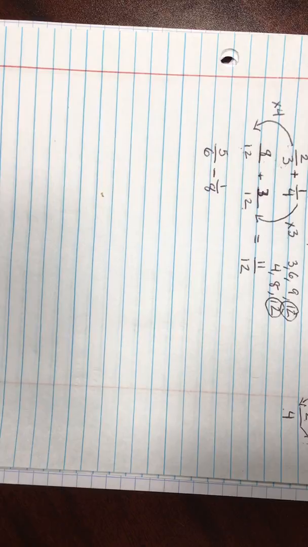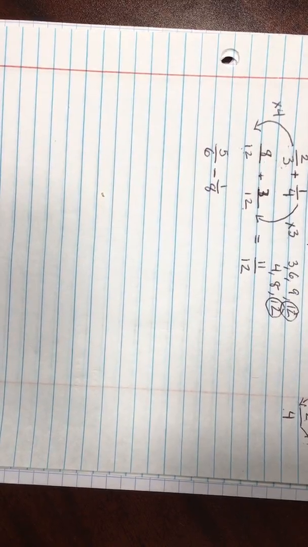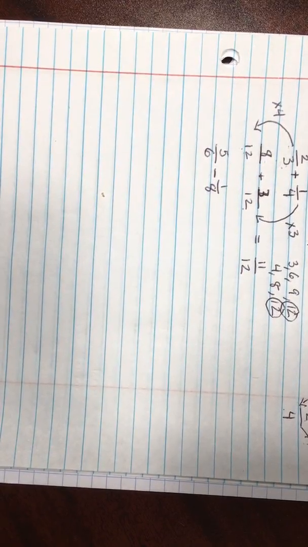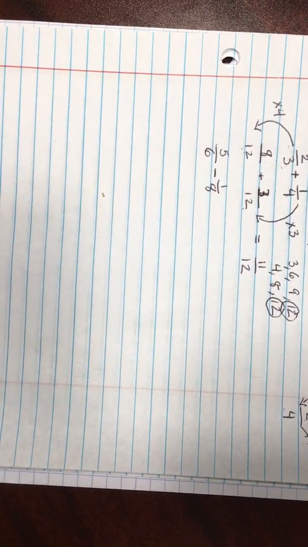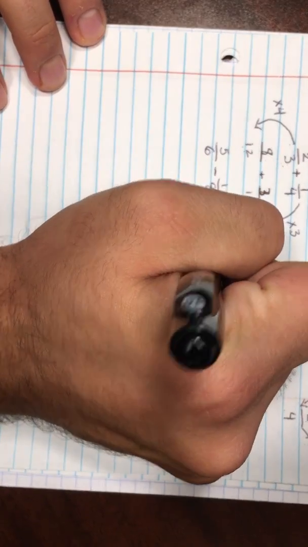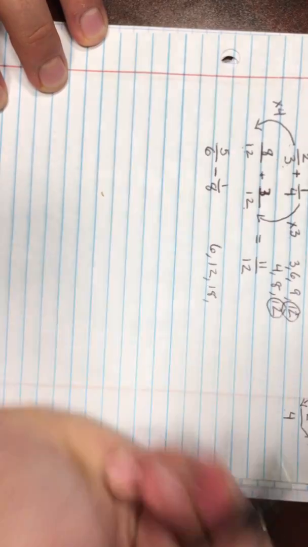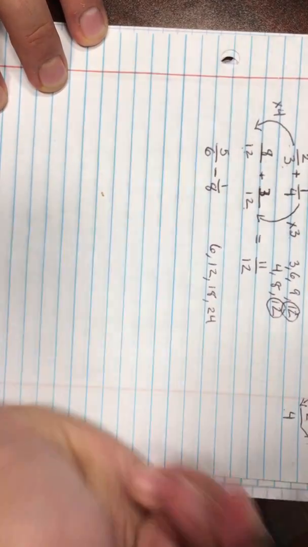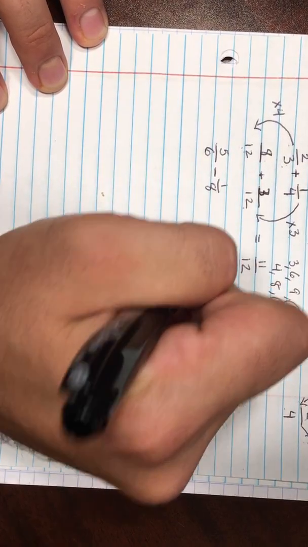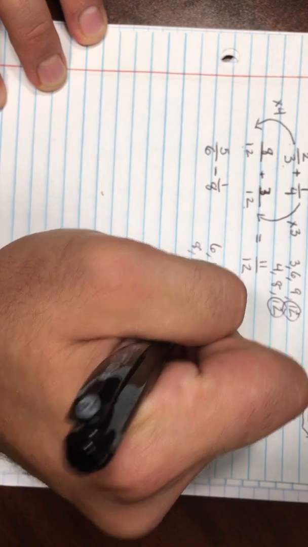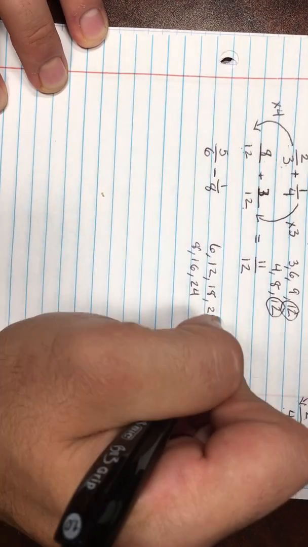You can start listing them out. You've got 6, 12, 18, 24, and you'll know that's where it is, 24, because 8 times 3 is 24. So if we listed them out to show you, 12, 18, 24, and then for 8 you have 8, 16, and 24. It goes on and on and on.